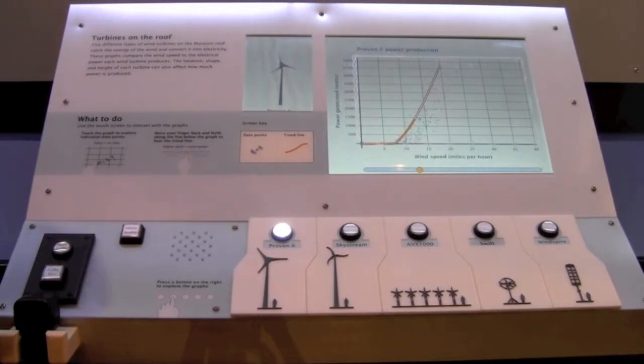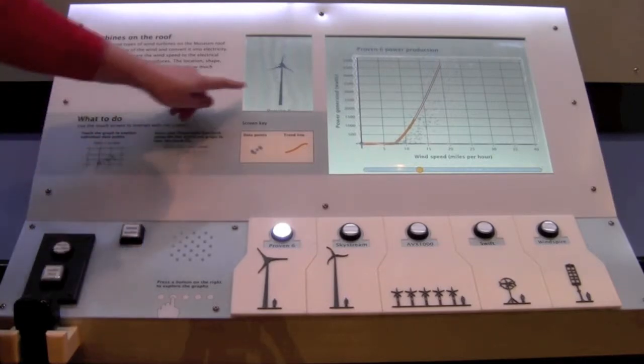To the left of the graph screen, there is also an image of the turbine for which the current data is being shown. When this image is touched, audio articulates the image.